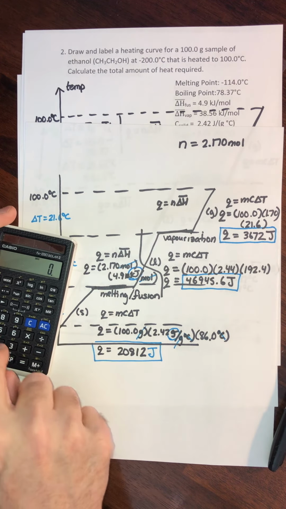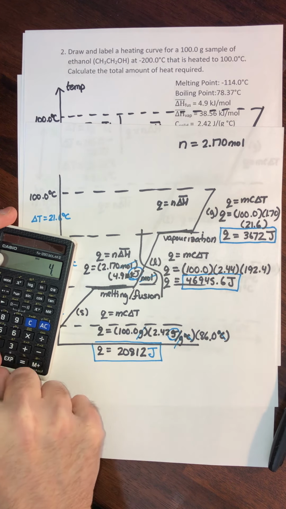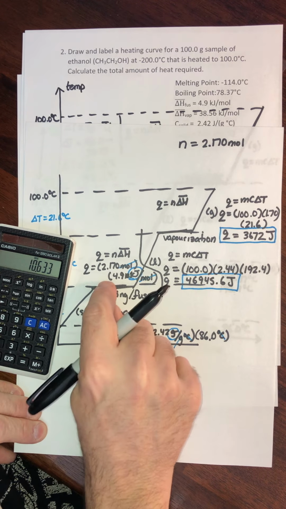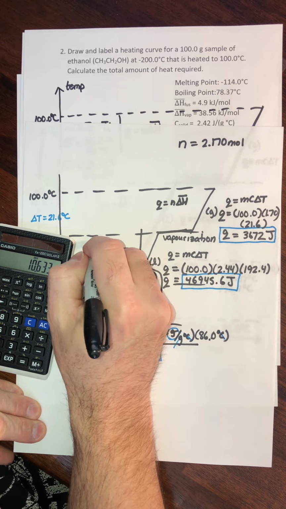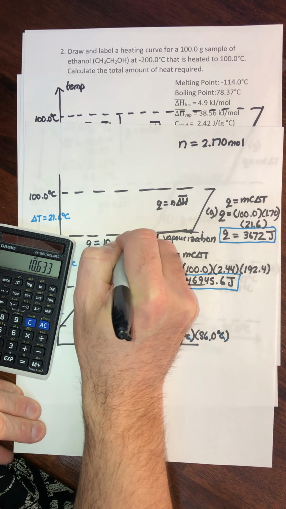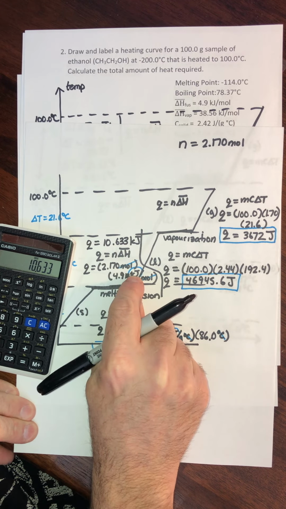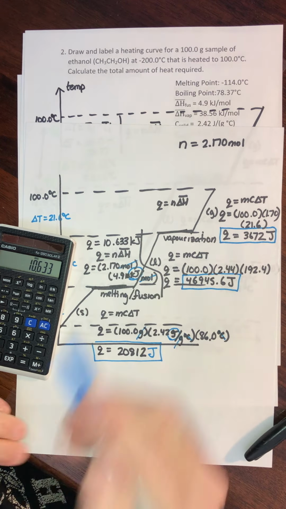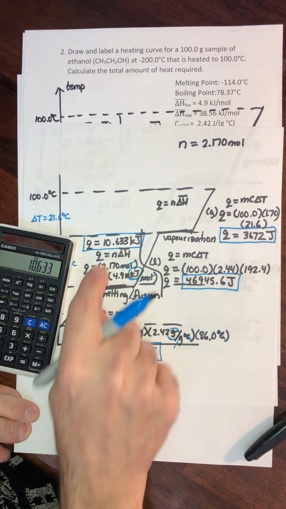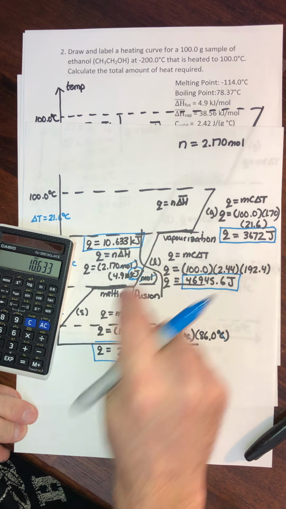Okay, so if I take my 2.170 times 4.9, I get 10.633. Now I don't have room here, so I'm just going to squeeze it in on the top. So Q is going to be 10.633 kilojoules, right? The original number was in kilojoules, so that's in kilojoules. Let's put a little blue box around it so we can find it. This is the amount of heat required to melt the solid into a liquid.